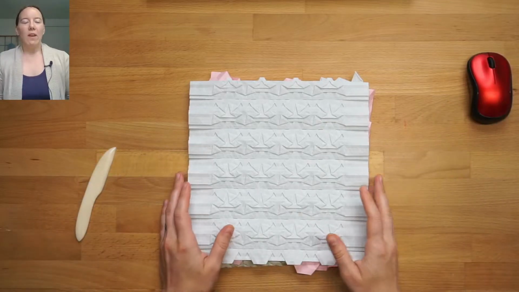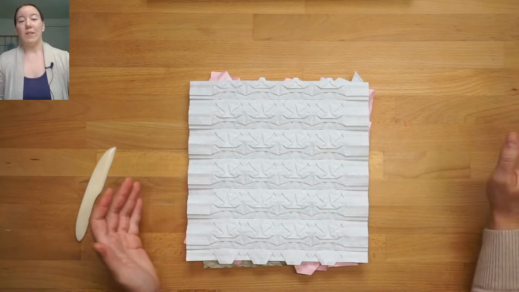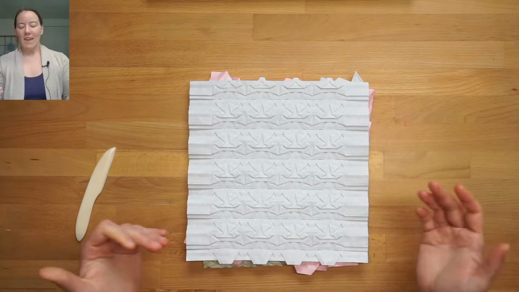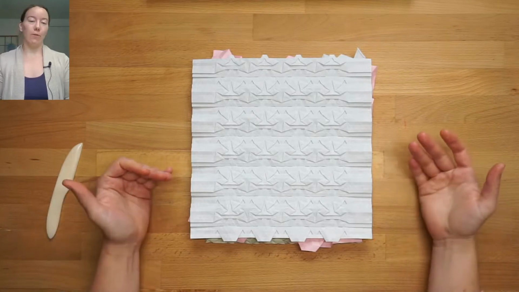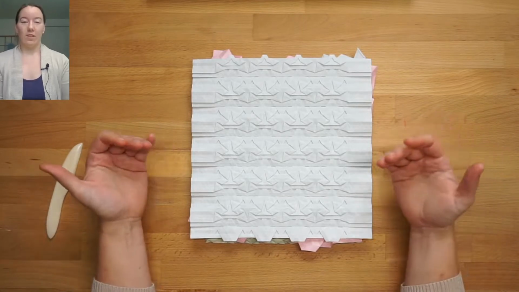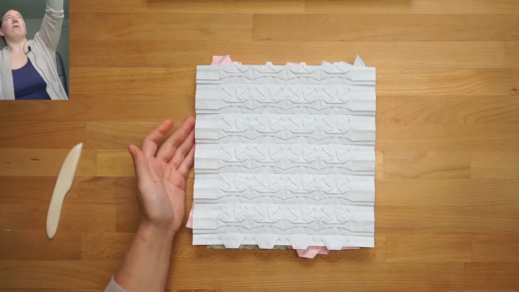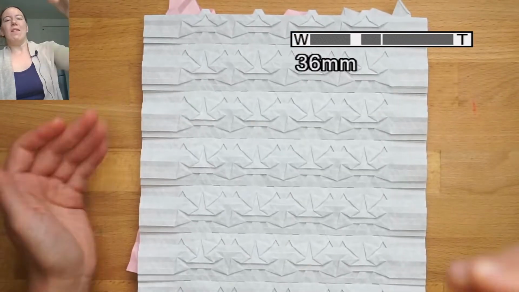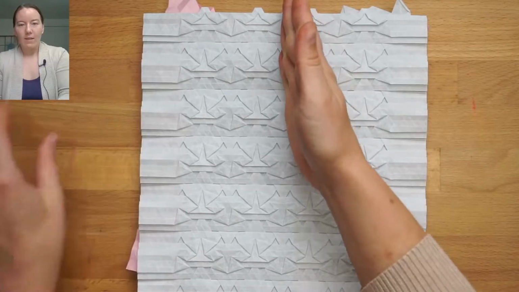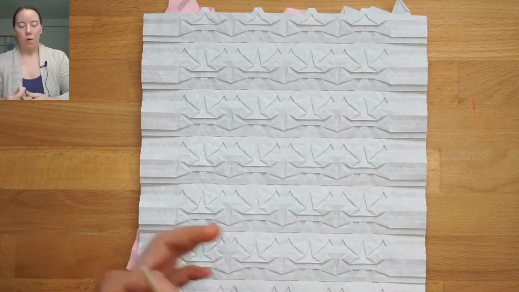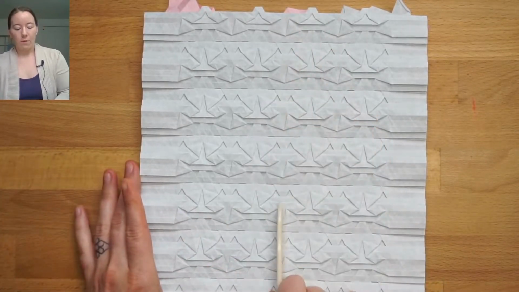So, today we're talking about linear symmetries in origami tessellations, and I've got a couple examples here to show you before we dive into folding a simple version on our own. So, jumping in, this is my mirrored fish tessellation, where I've got these columns with mirror symmetry between them.